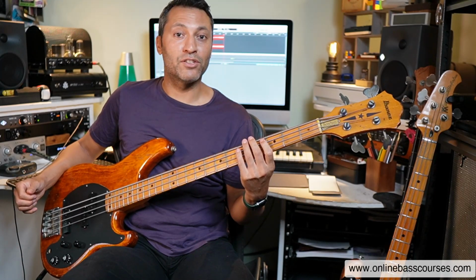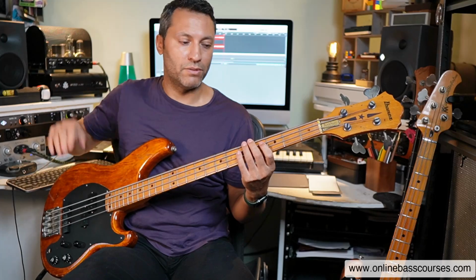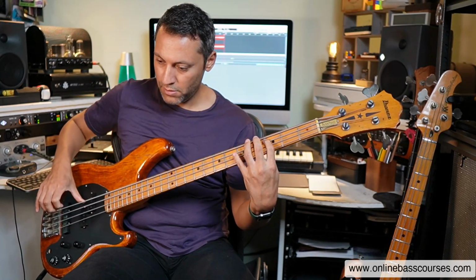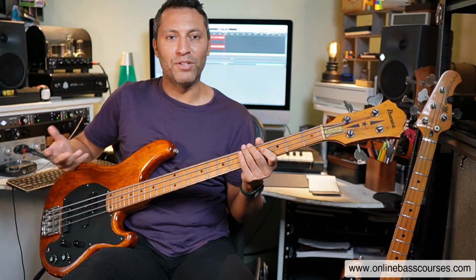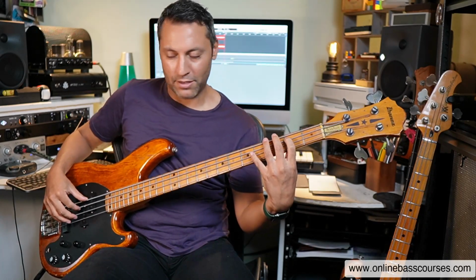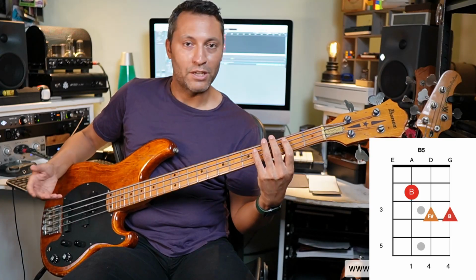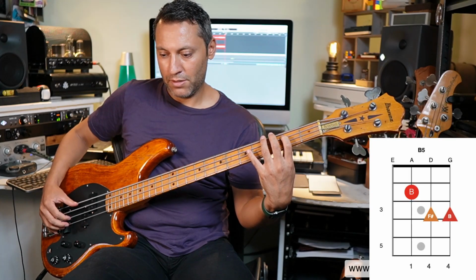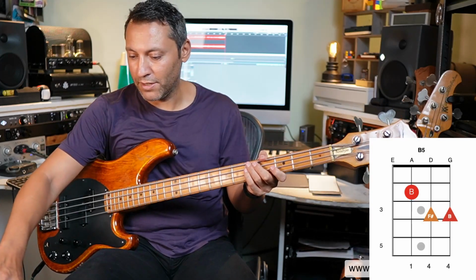C. If I'm playing a song and it's in the key of C, I don't do this all the time, but you can put in one of these at the end. Now, don't overdo it, but you can, it's cool. Equally, if you're in the key of B, you could do this. Or you could create bass lines.